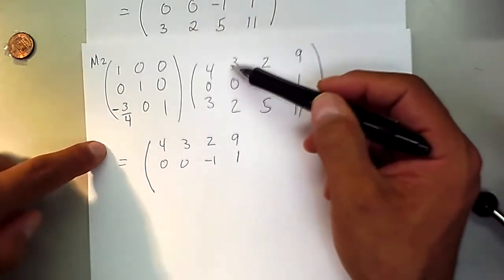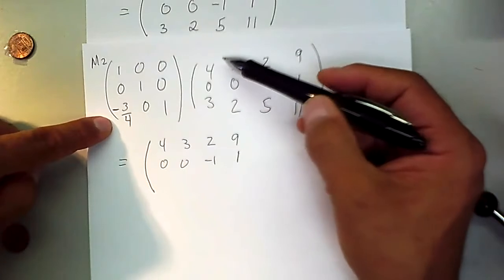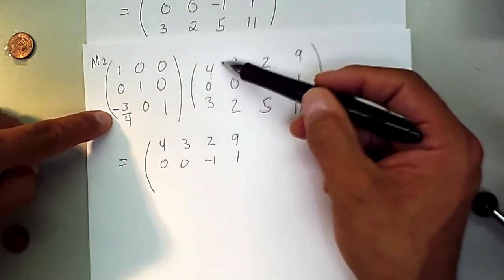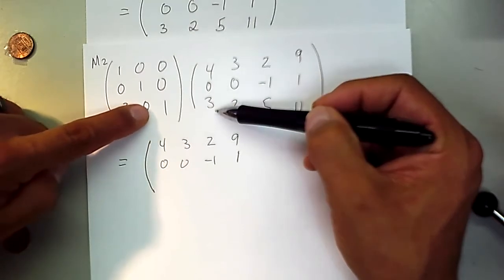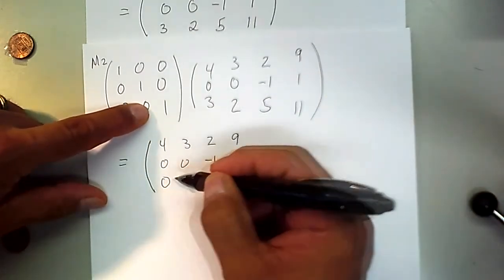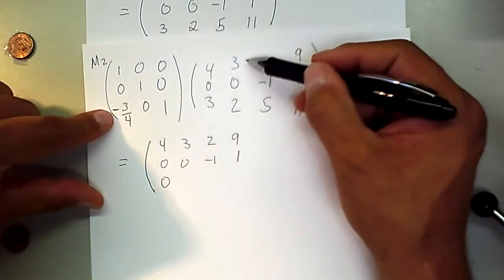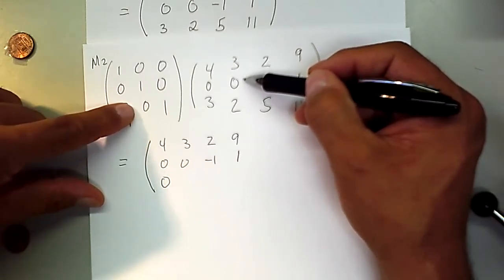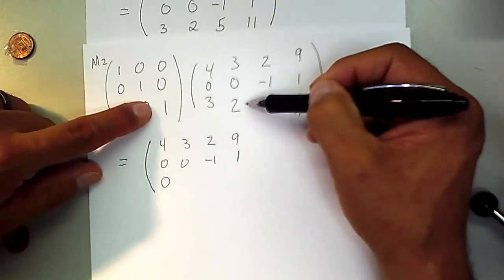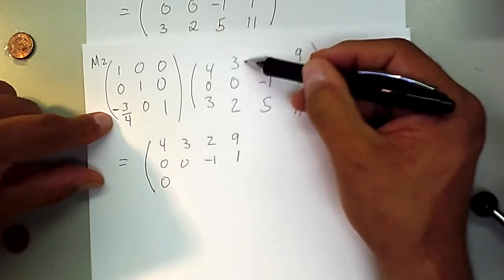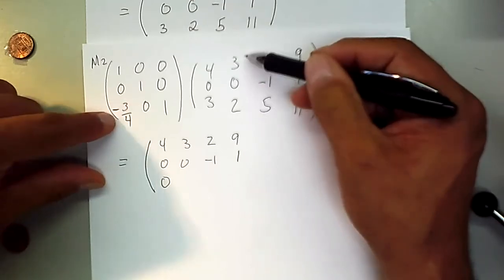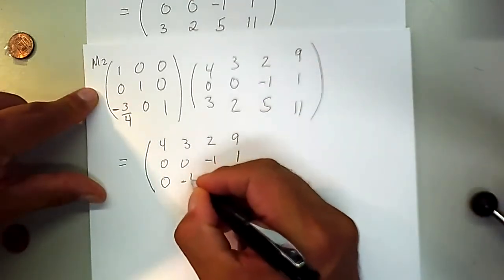Unfortunately, oftentimes we cannot get away from the fractions. So -3/4 times 4 is -3, plus nothing with this, plus 3, that's going to give us 0. All right, -3/4 times 3 is -9/4, plus nothing, plus 2. -9/4 plus 8/4. That is -1/4.